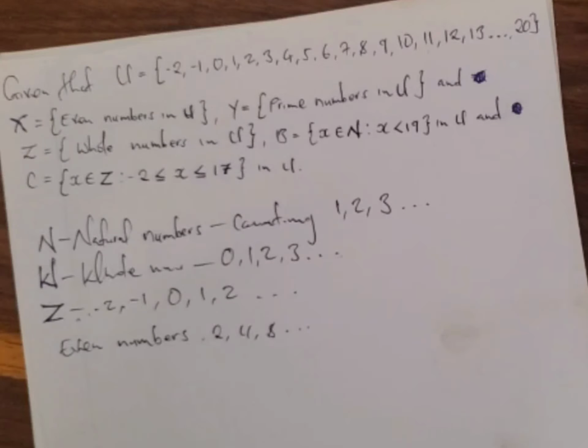Prime numbers, what are prime numbers? A prime number is a natural number greater than 1 that has no positive divisor other than 1 and itself.